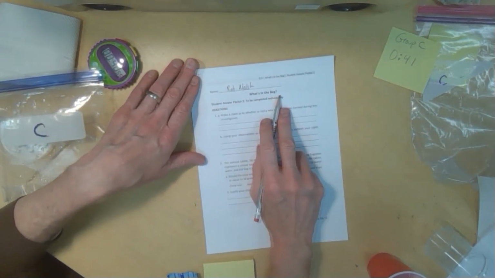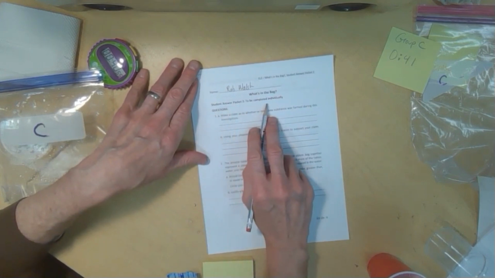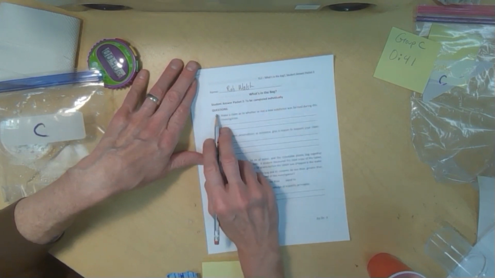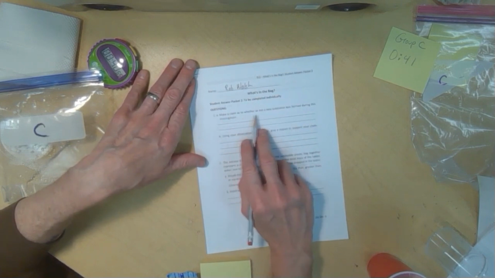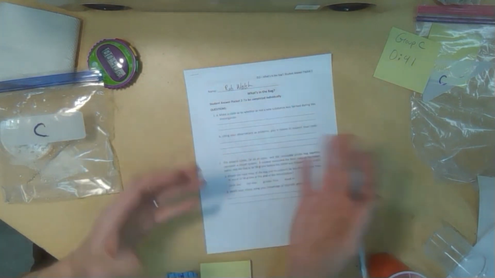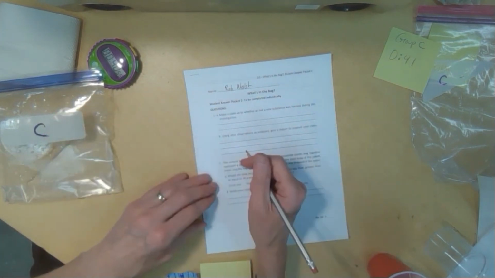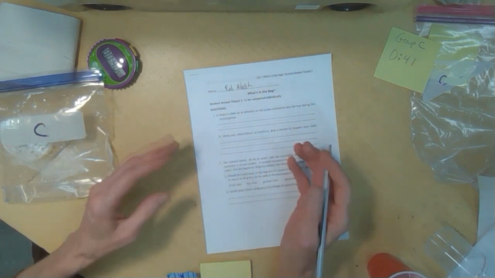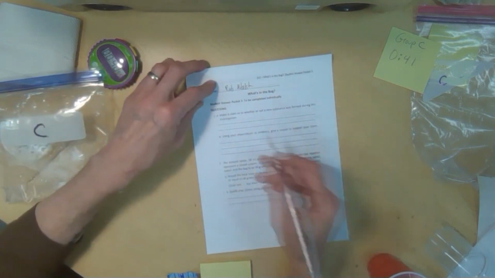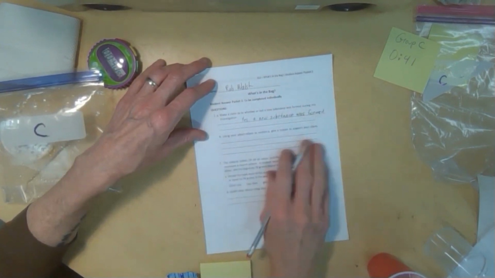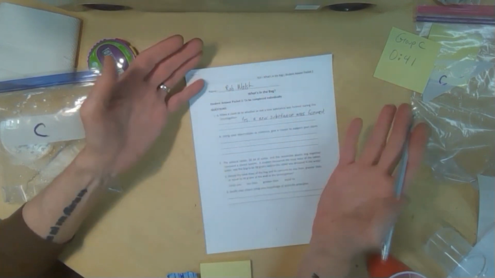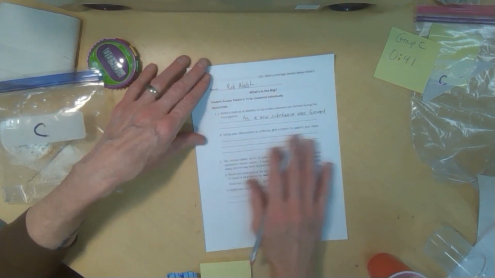What's in the bag? Student answer packet 2 to be completed individually. Question 1A. Make a claim as to whether or not a new substance was formed during this investigation. What they mean is, do you think something new showed up when we did this? Yes, you do? Great, write it down. No, you don't? Write it down. I do, so I'm going to write that down. I'm probably not going to write out the answers for all of these because you get the idea. I just want you to make sure you understand the questions.